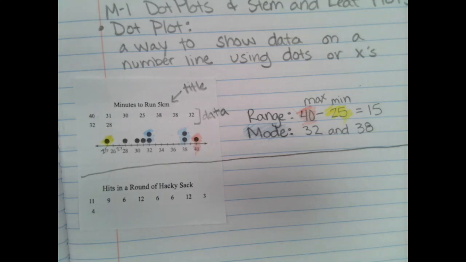I don't know why I keep using this example. Hacky sack is a game that used to be popular back in the 2000s and the 90s, where you take a ball that's filled with beans. It's like a scrunchy ball, and you throw it up and hit it with your foot, and you try to keep it off the ground. And you hit it together. I used to play it in between classes. I was pretty cool back in the day.